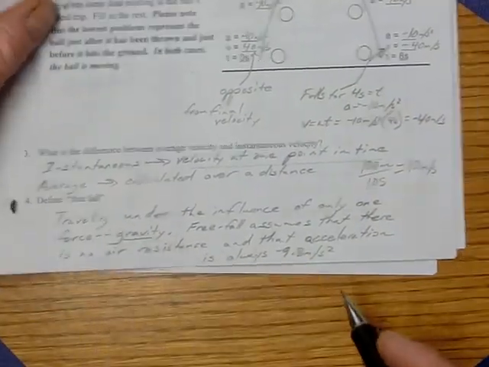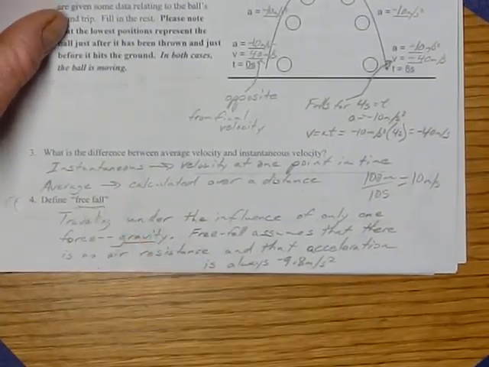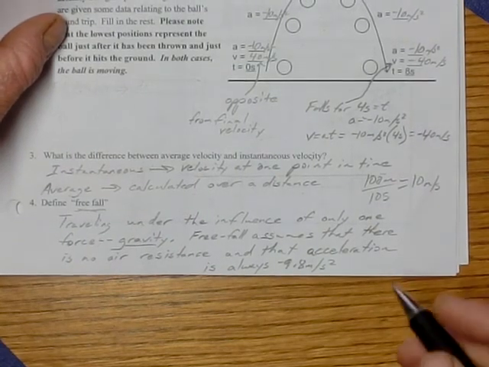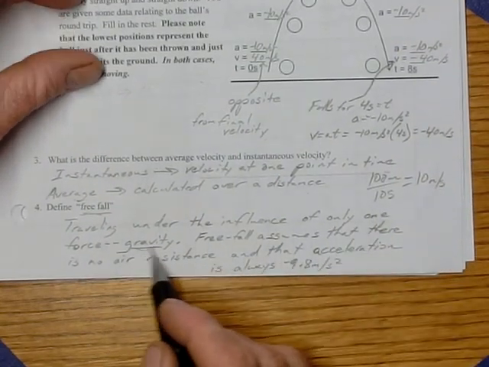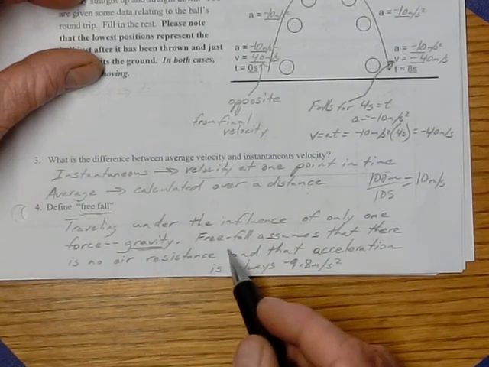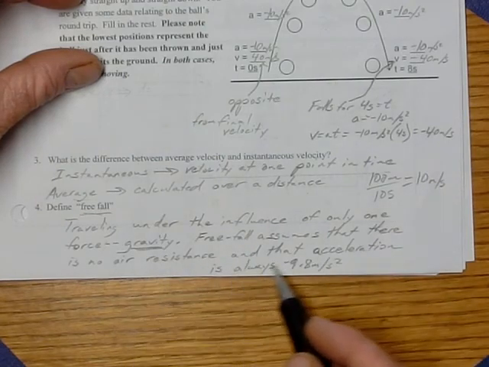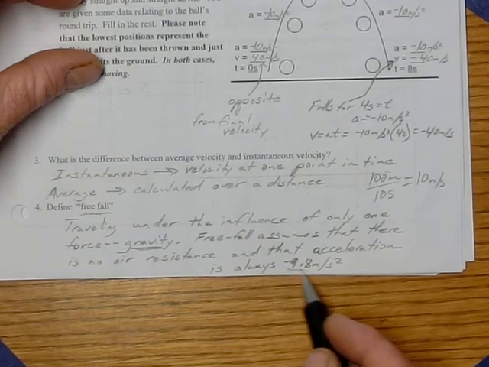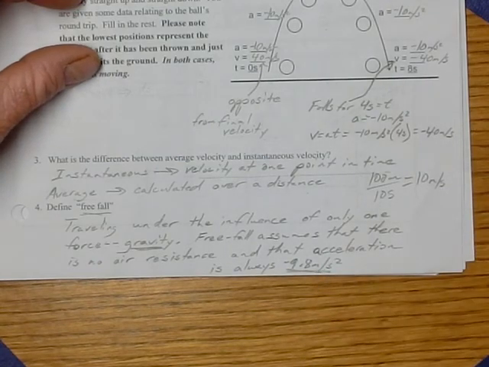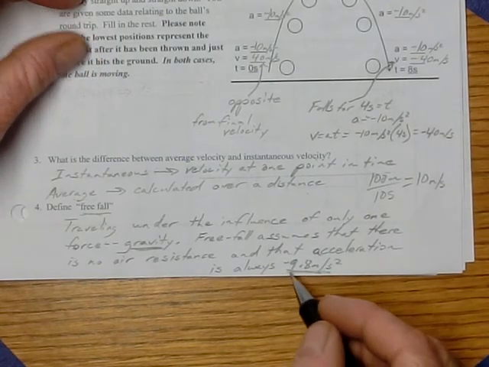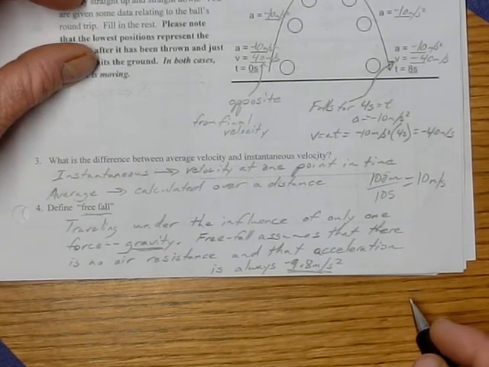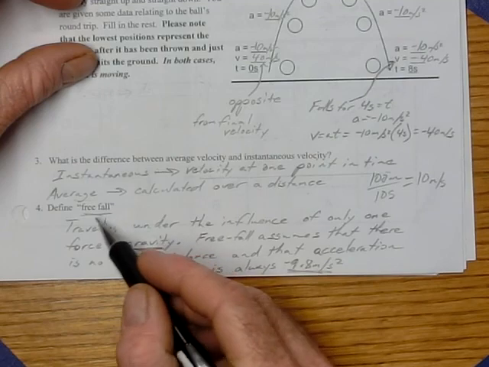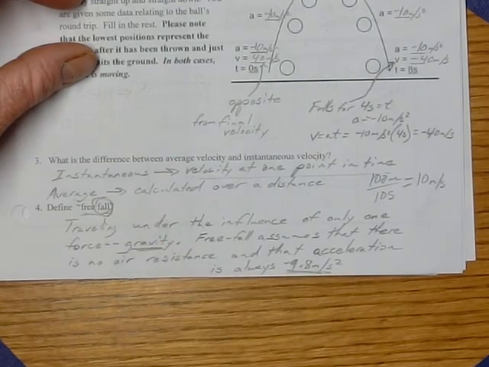Free fall, all of these problems we're assuming to be in free fall unless I say otherwise. Free fall just means traveling under the influence of only one force, and that's gravity. Free fall assumes that there's no air resistance and the acceleration is always g, which you can call negative 10 meters per second squared, or you can call it negative 9.8.